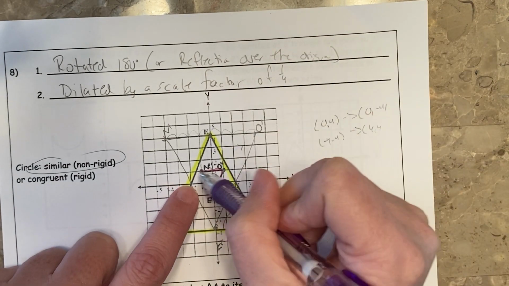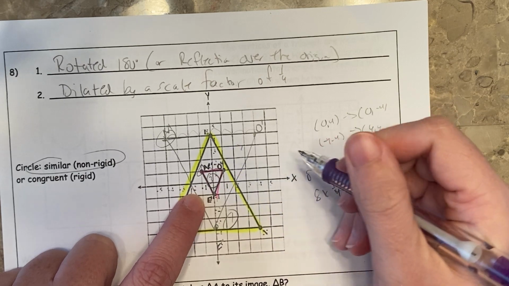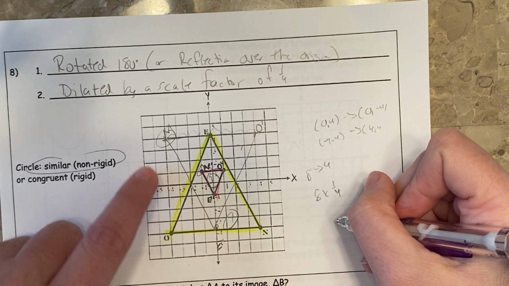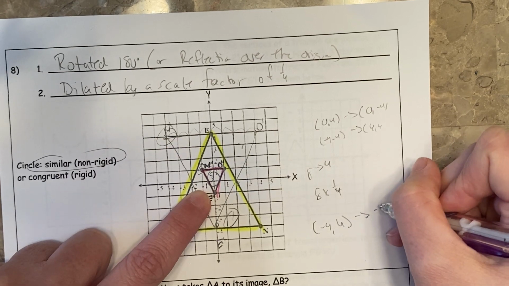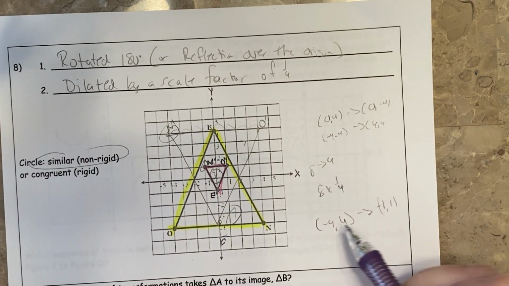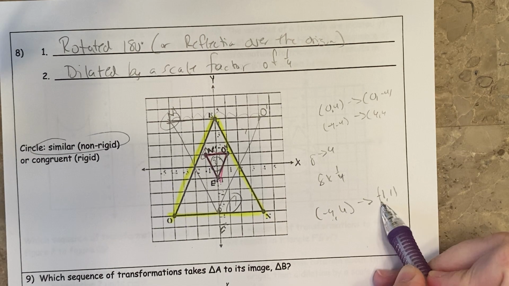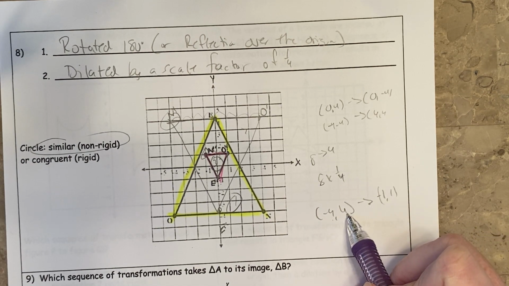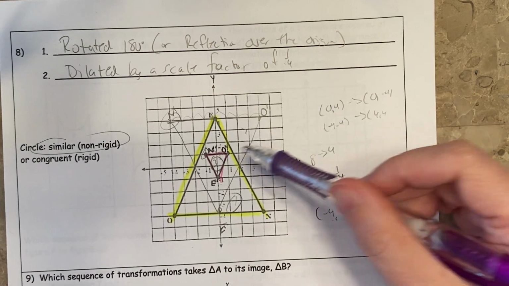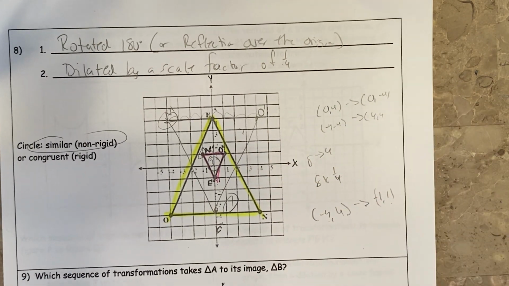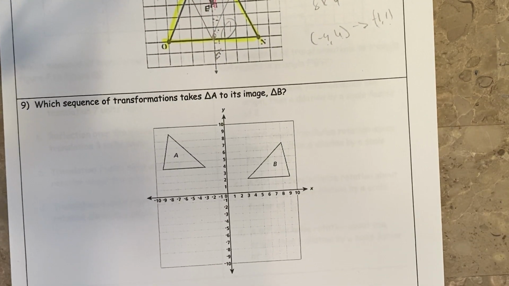If you want to practice with the coordinates itself, this is going from -4, 4 to -1, 1. So what did I multiply -4 by to get it to be -1? What did I multiply 4 by to get it to be 1? And that's 1/4. Okay, because 8 divided by 4 gets you 2. All right, these are really tough. Hopefully you're just trying your best.